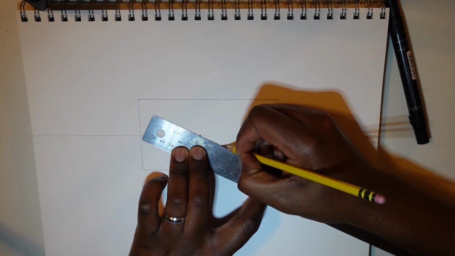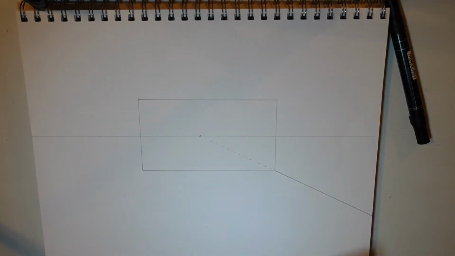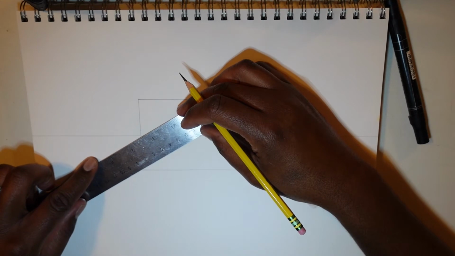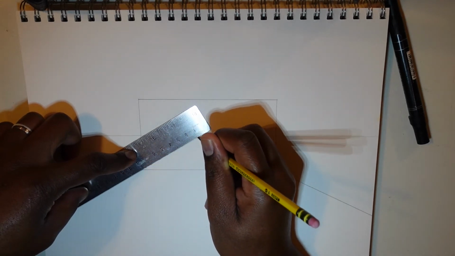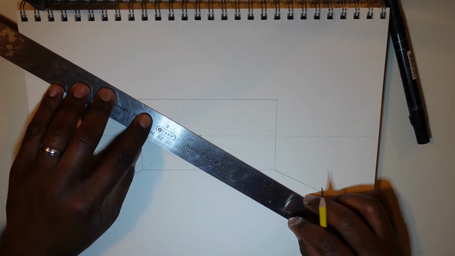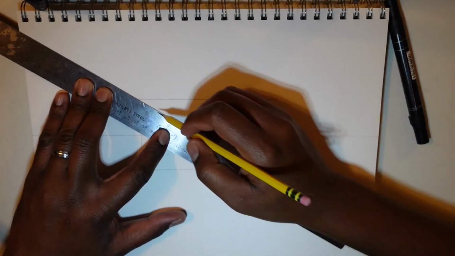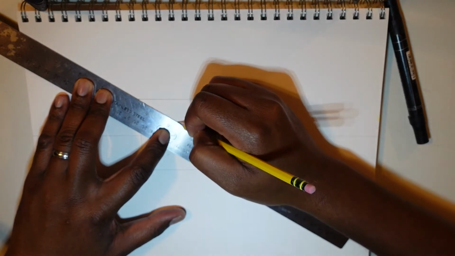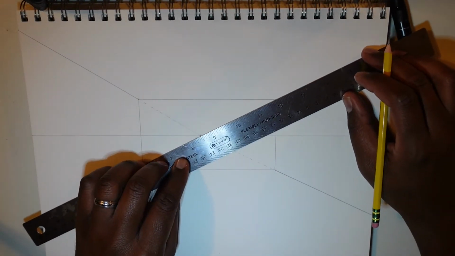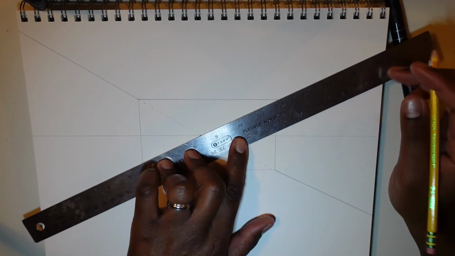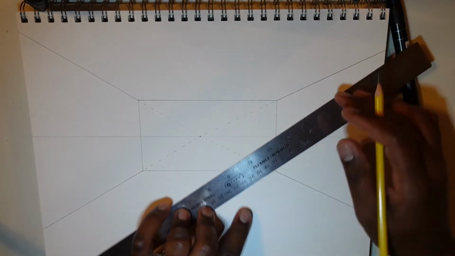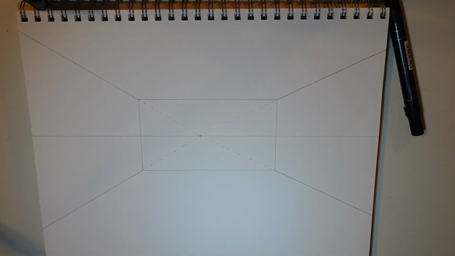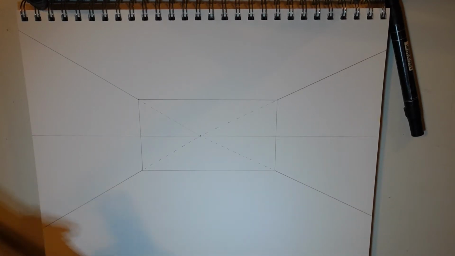Now I'll draw some dotted lines so that you can see what my point is looking like. And then I'm just going to repeat the same process over again. Just like that. So now what I have is the basis to the start of my room. Okay, so I want to draw a doorway. What will that look like?